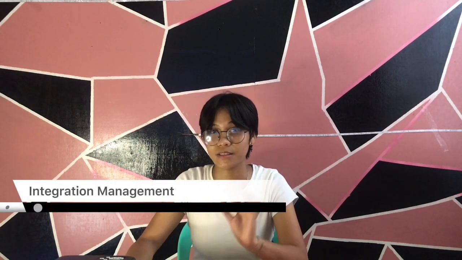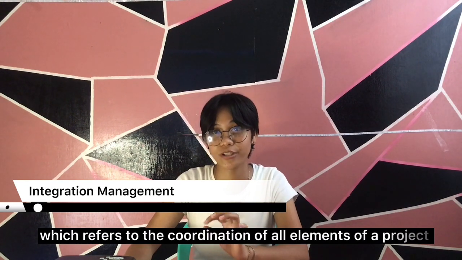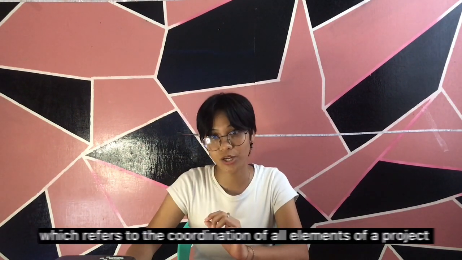Actually, PMIS is designed to support all aspects of project management and the information they monitor. So, here are those areas of information. First, integration management, which refers to the coordination of all elements of a project.